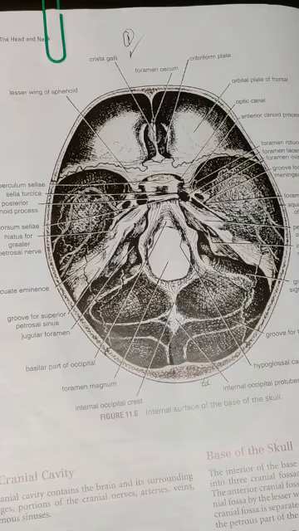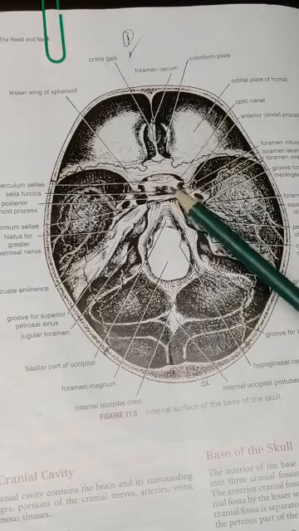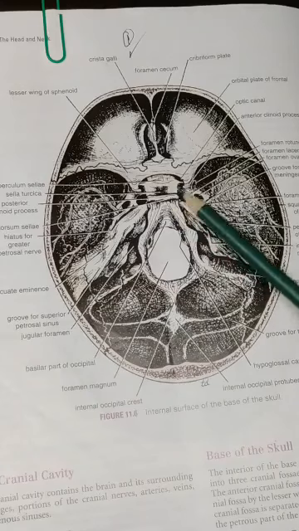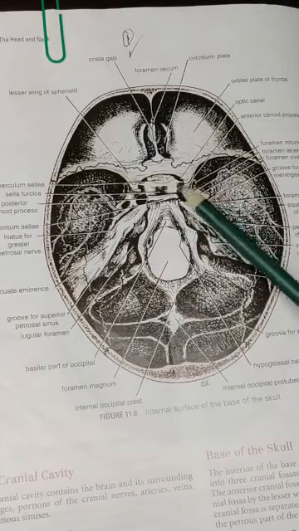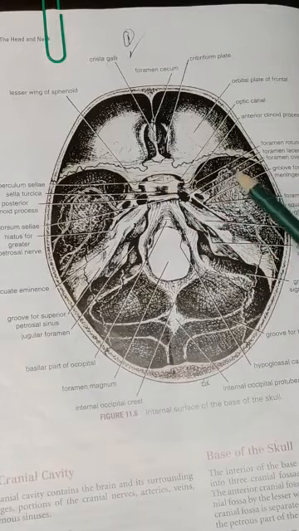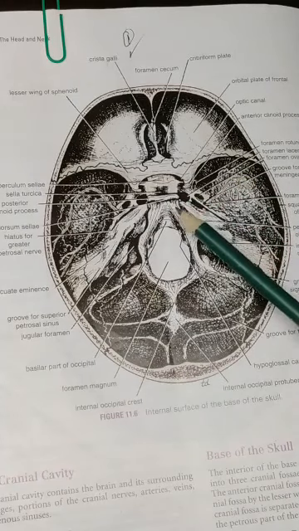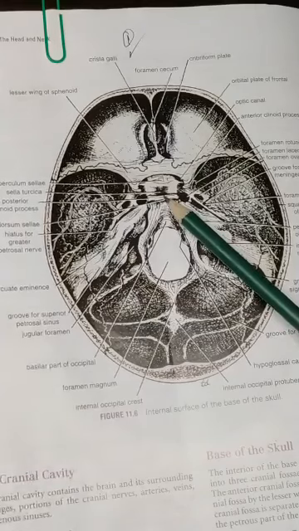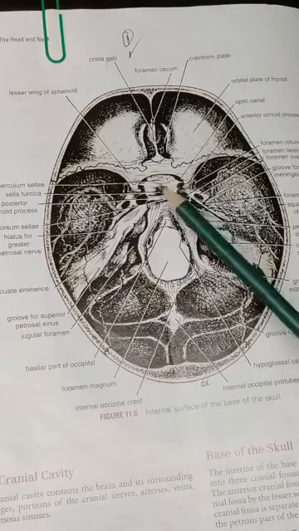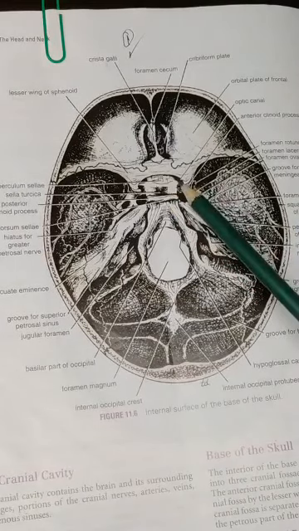Okay, so you have numerous openings or structures found here. I will be mentioning the openings we call foramina, and I will hold you responsible to know what structures pass through these different foramina. Okay, one, you have here the optic canal.